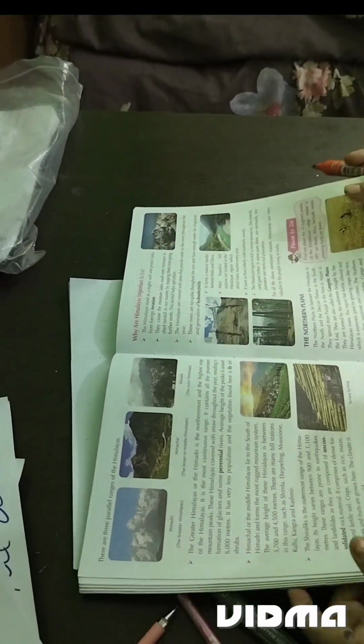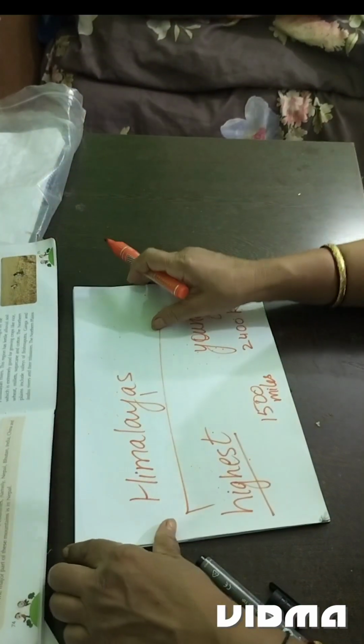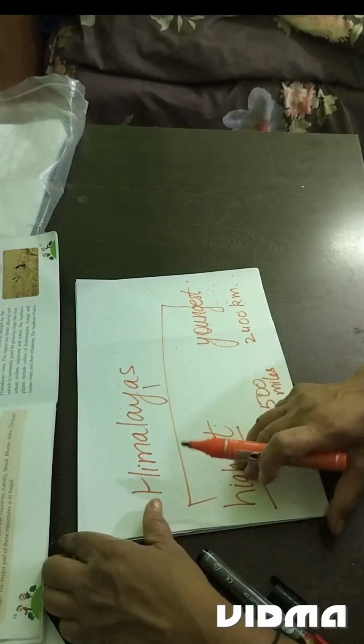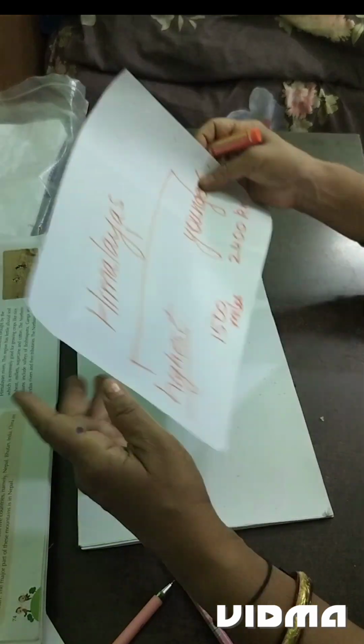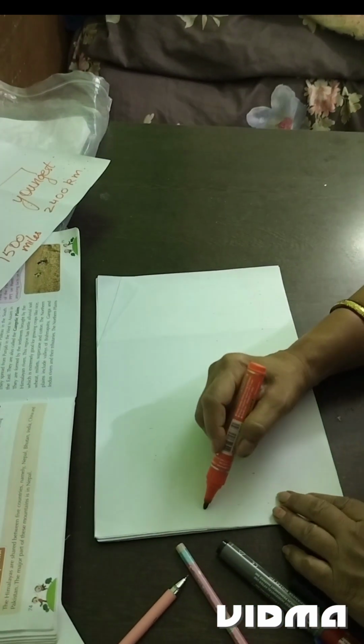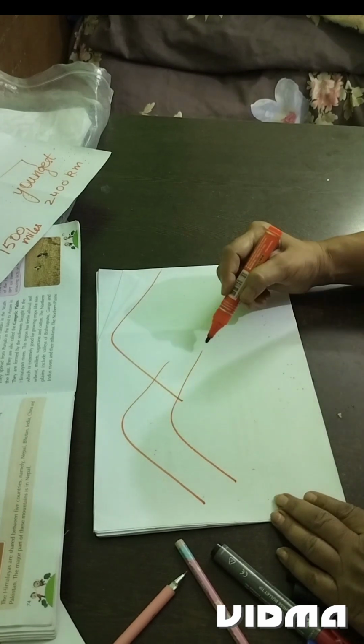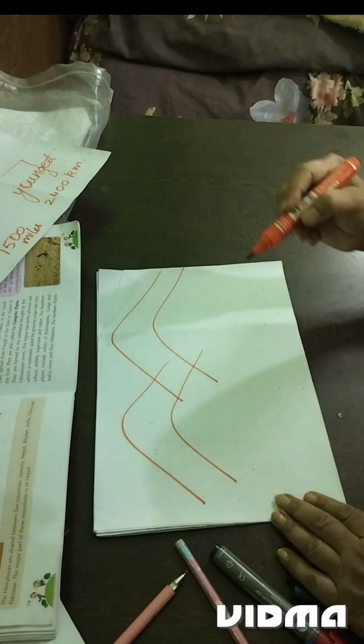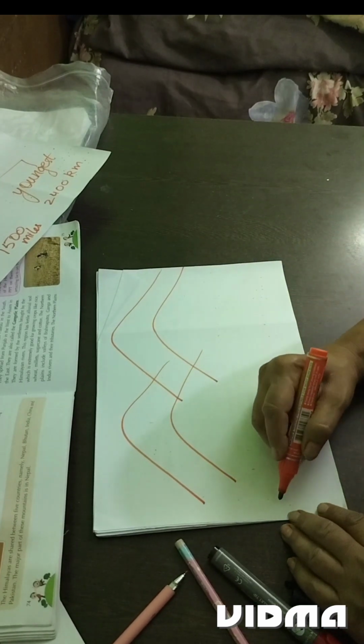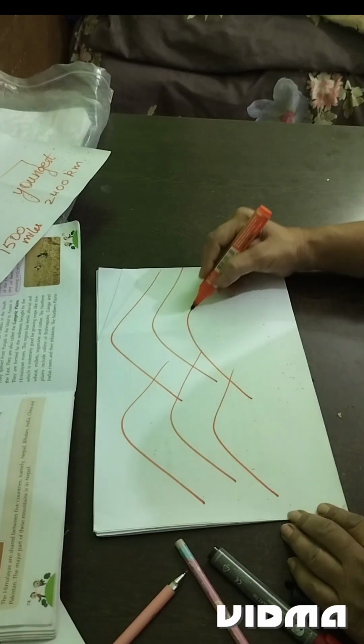Okay. So next what you have to remember is the three parallel ranges of the Himalayas. I will explain it. They are called parallel ranges because they are running side by side to one another. If this is the northernmost, then we have the Himachal where all the hill stations are, and then lower we have the Shivalik.